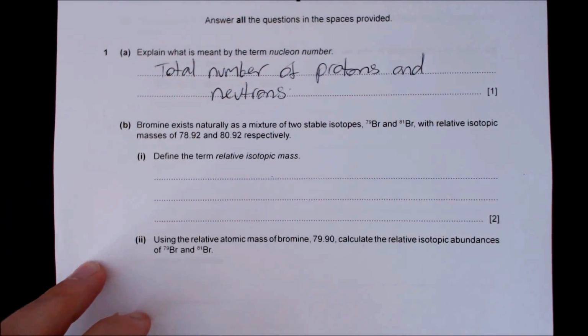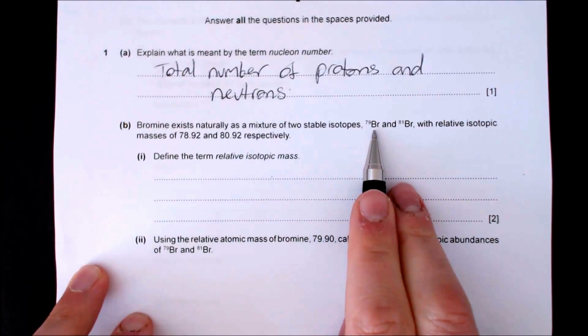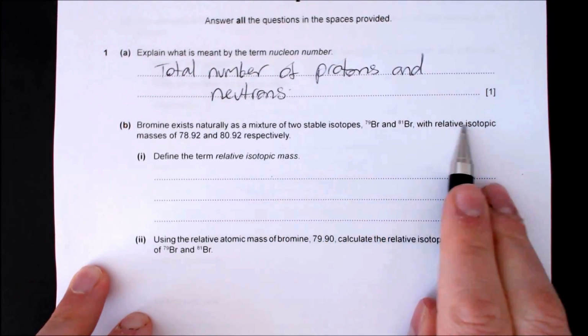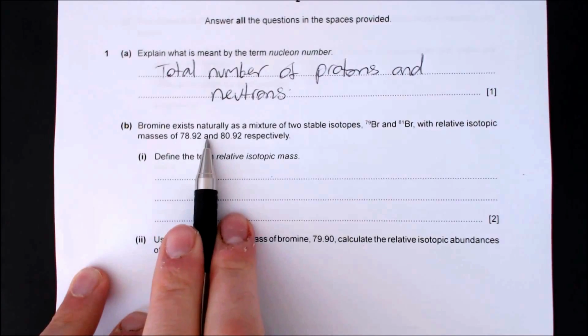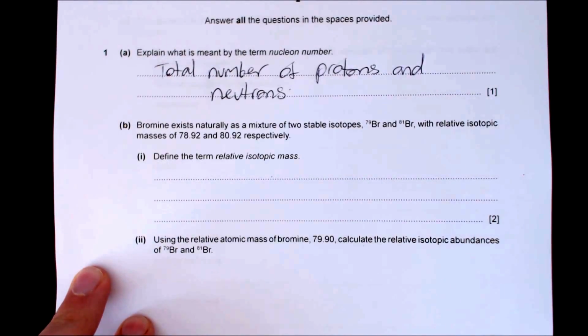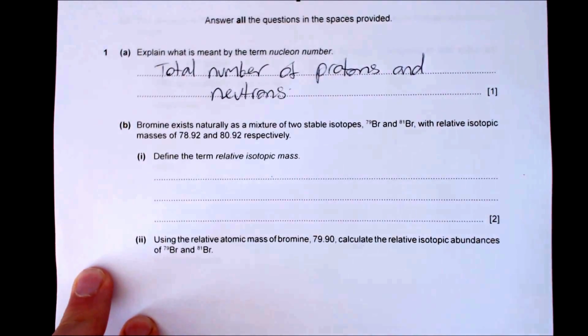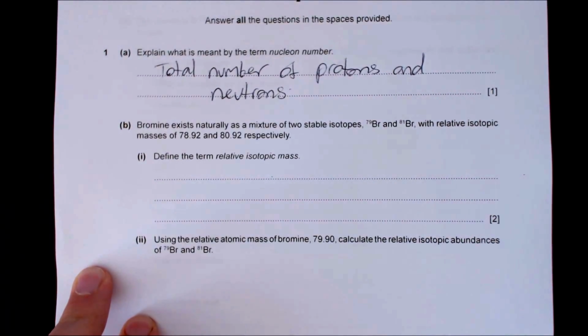Okay, so part B, it says bromine exists naturally as a mixture of two stable isotopes, bromine 79 and bromine 81, with relative isotopic masses of 78.92 and 80.92 respectively. So it's define the term relative atomic mass. Okay, so this is again another definition. A relative atomic mass is something where we take the mass of an atom or an isotope and we measure it relative to carbon-12, or 1/12 of the mass of carbon-12. And carbon-12 is like our reference element in the whole periodic table, and everything is measured relative to it.